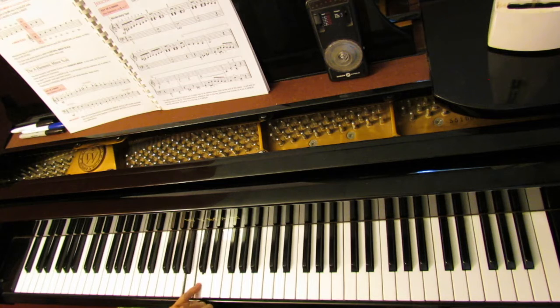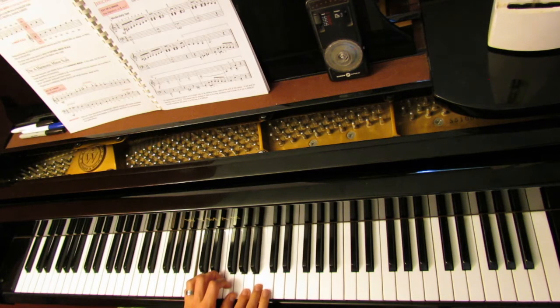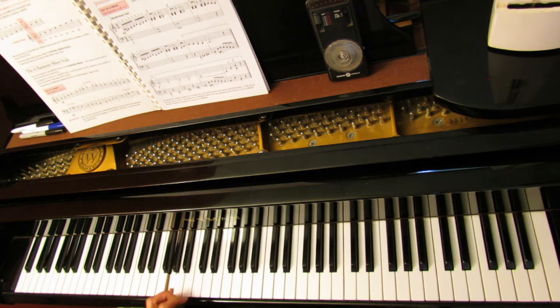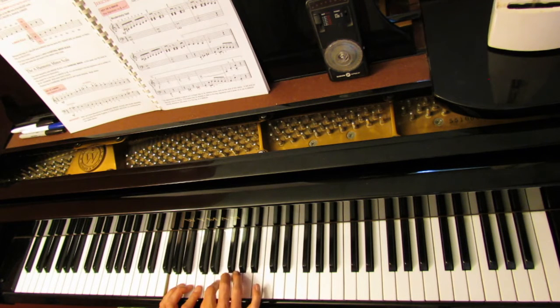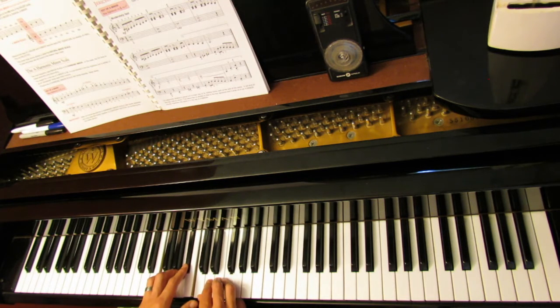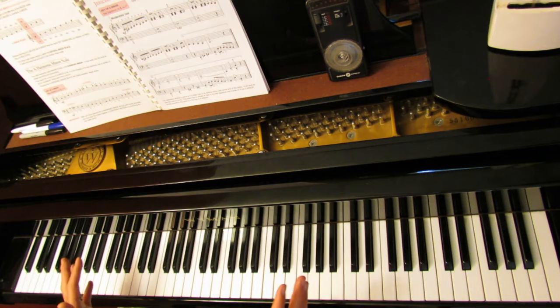That's the C major scale. Then G: whole, whole, half, go up a whole step, and then whole, whole, half. We know F, we just did that. Let's learn A real quick.